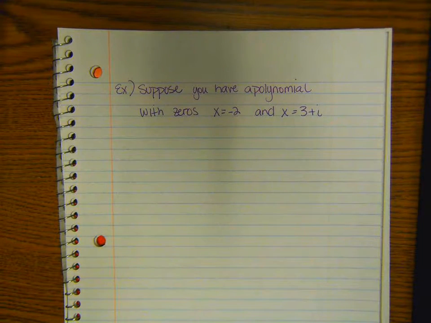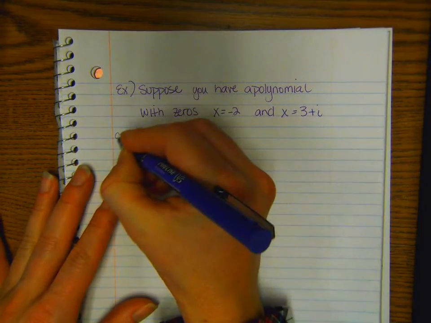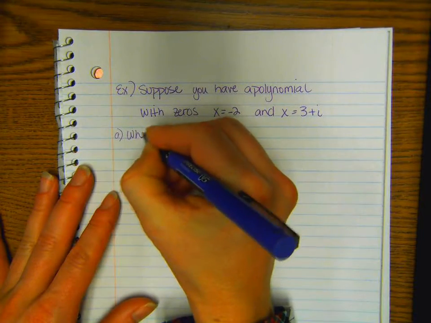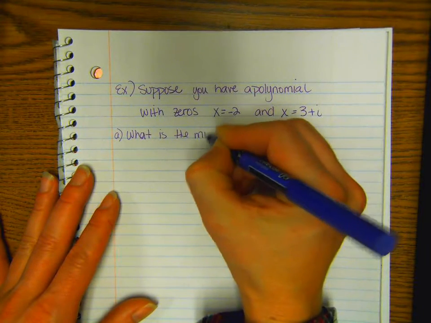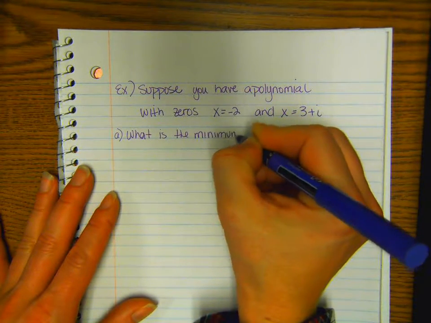So suppose you have a polynomial with zeros x equals negative 2 and x equals 3 plus i. What is the minimum degree?